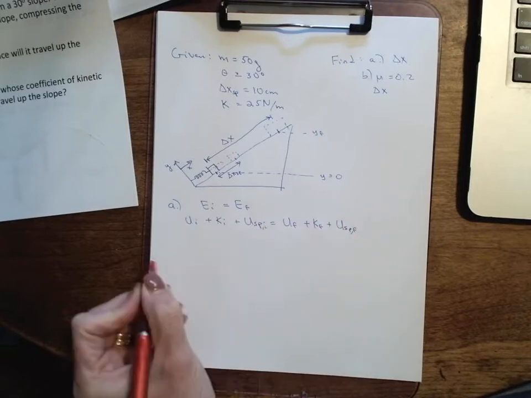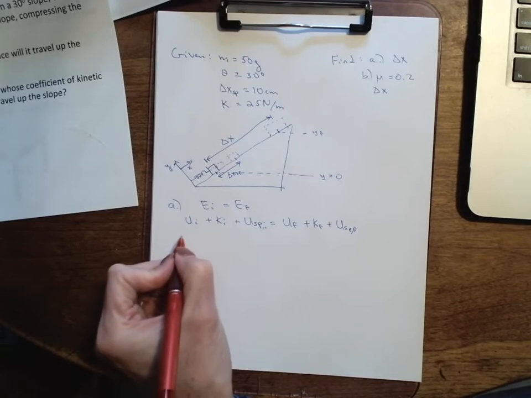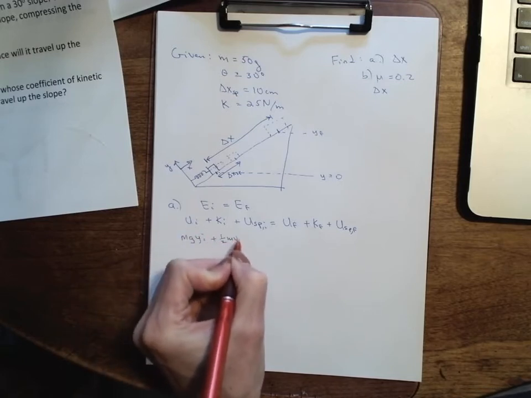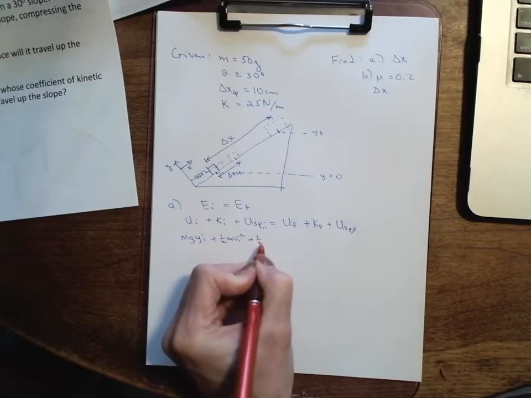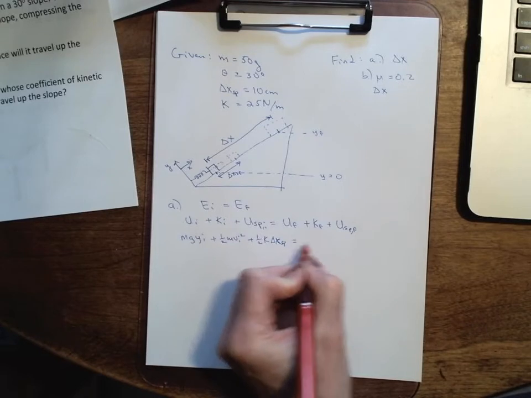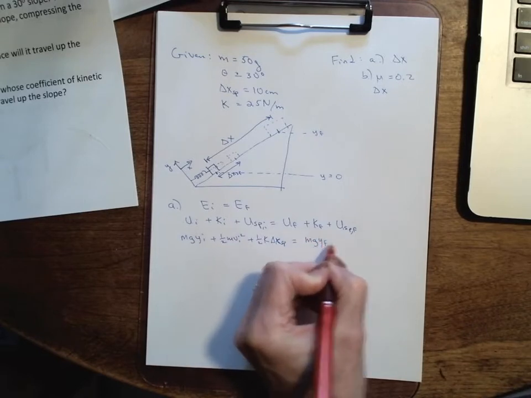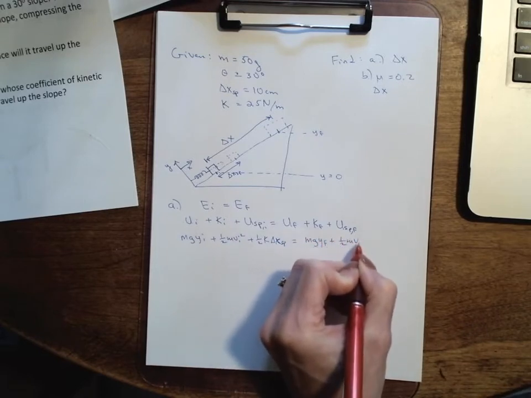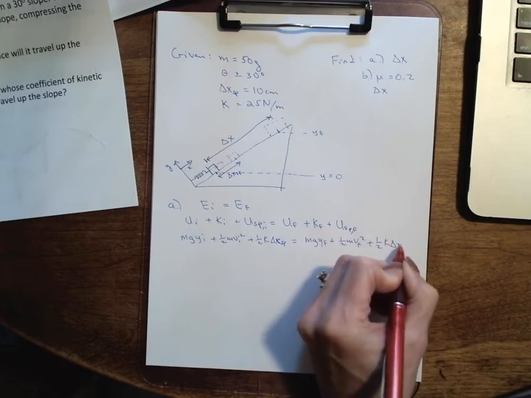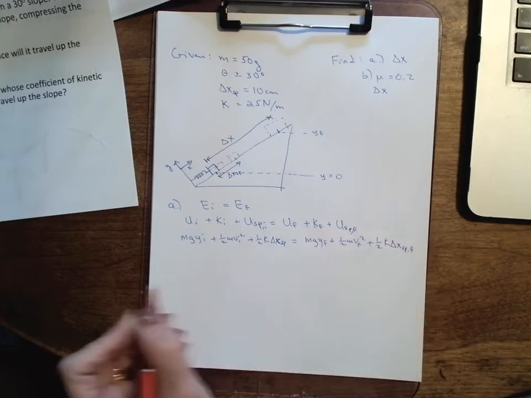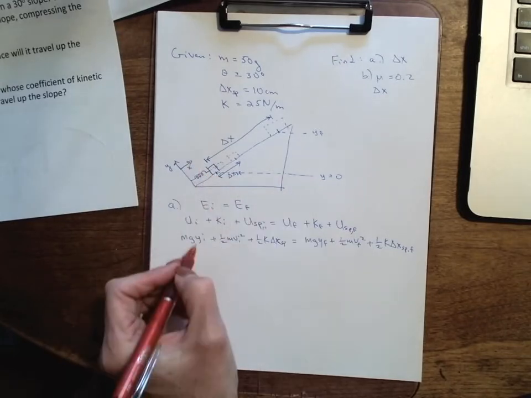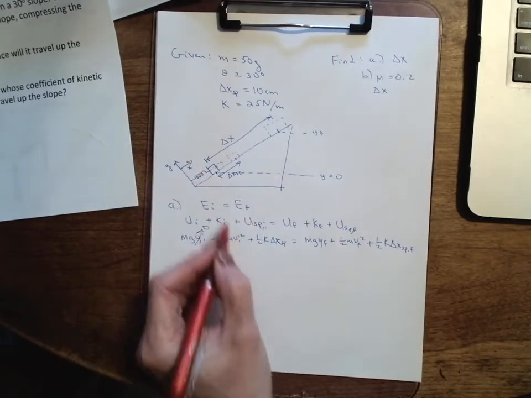So here, this is going to be my mgy initial plus 1/2 mv initial squared plus 1/2 k delta x spring squared is equal to mgy final plus 1/2 mv final squared plus 1/2 k delta x spring final squared. So here I know I'm starting at my position here is 0, so this is going to be 0. I don't have an initial velocity.